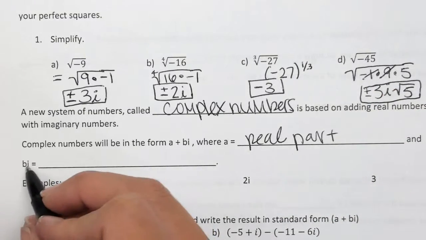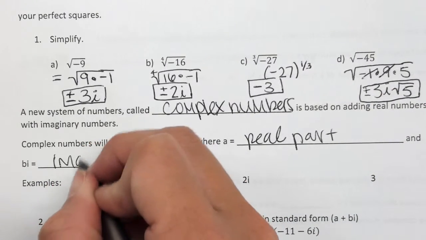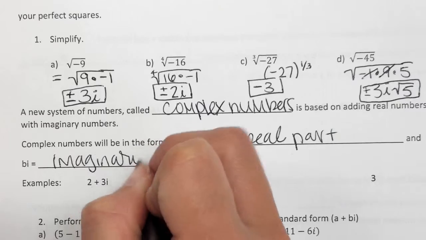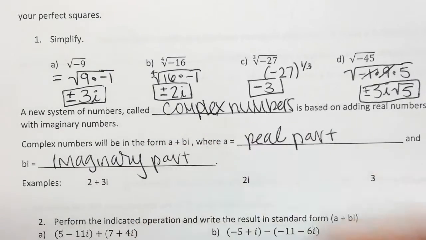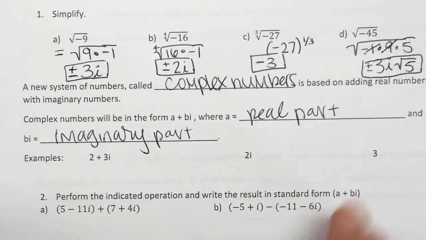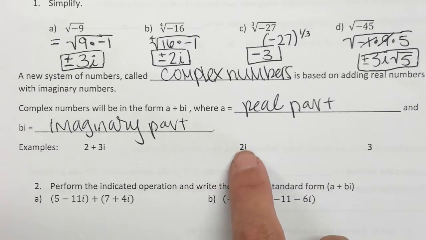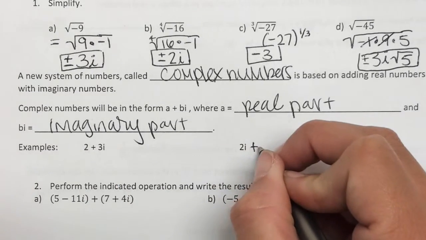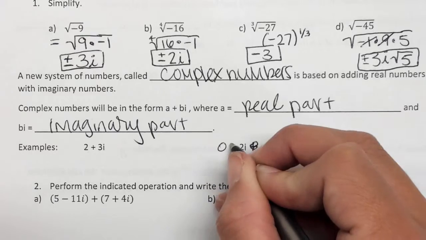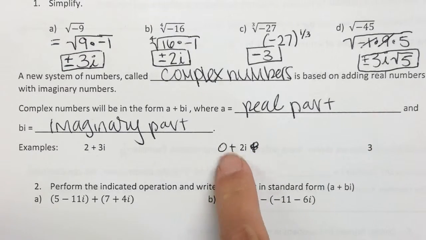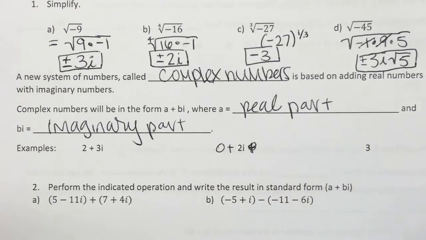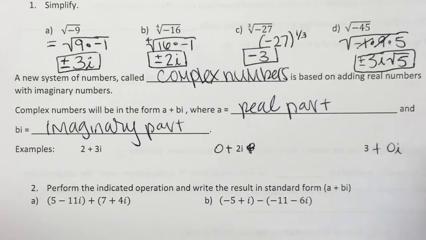And bi is the imaginary part. So here's what complex numbers look like. 2 plus 3i. What's the real part here? 2, imaginary, 3i. Here we have 2i, or excuse me, let me put 0 on this side. So 0 would be the real part, 2 would be the imaginary. Same thing here, you could write it as 3 plus 0i.